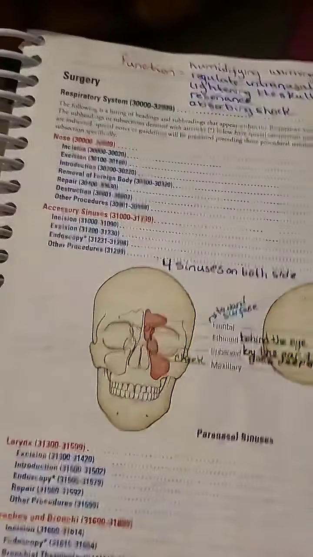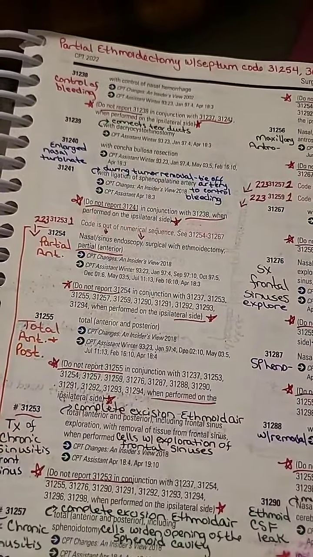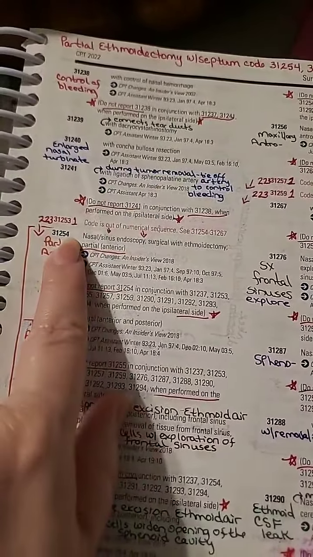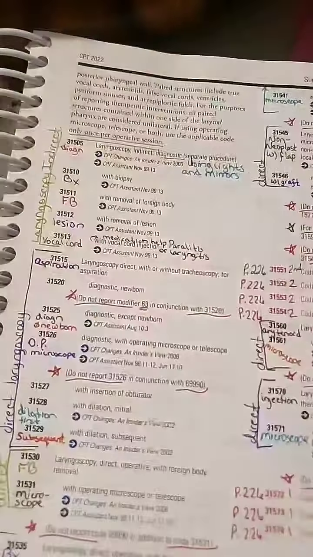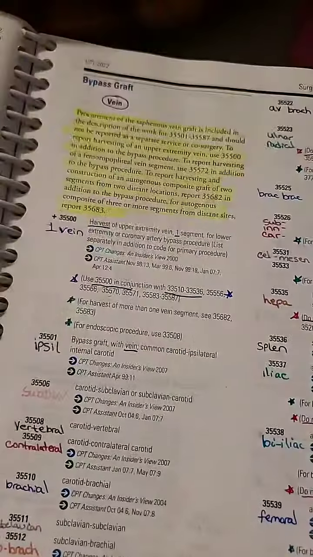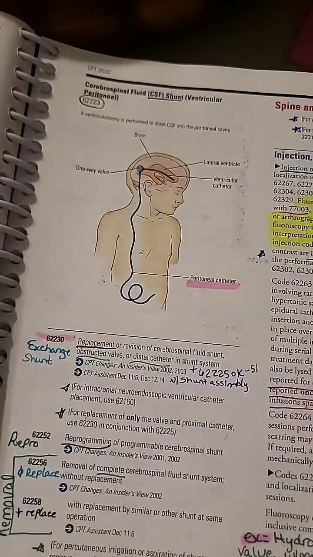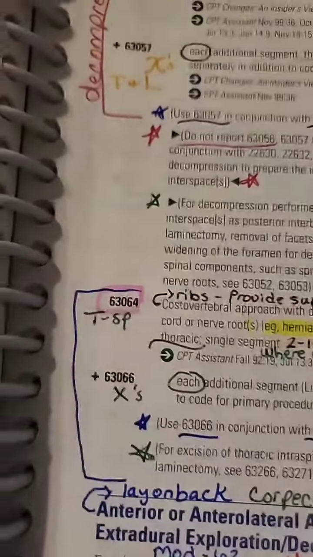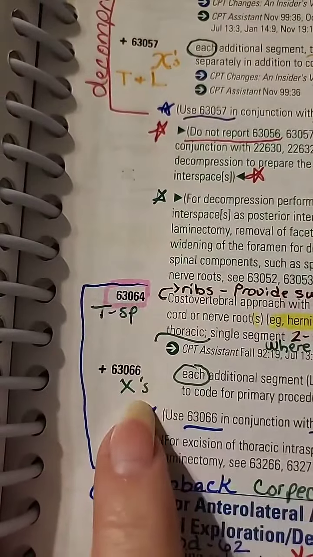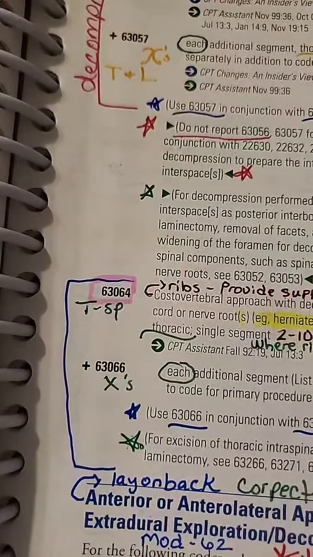An add-on code is usually the only kind you can do times with. We don't times the mama code, especially if it doesn't have an "each" in it. But we can times the add-on codes, as soon as I can find one. Normally they're all over the place, but these, with the little plus symbol in front of them, are the ones you can times. I go through the entire book and mark which ones you can and which ones you can't.